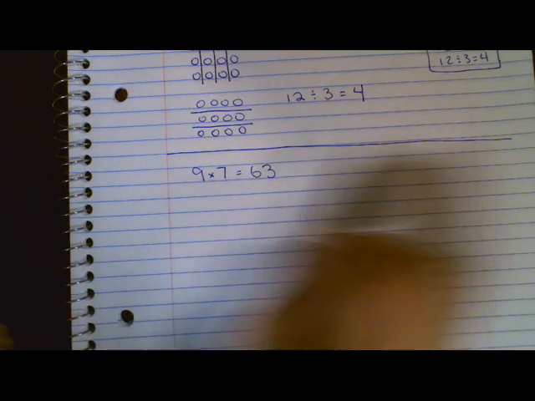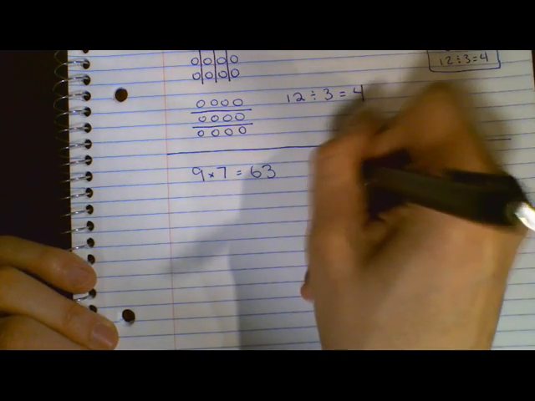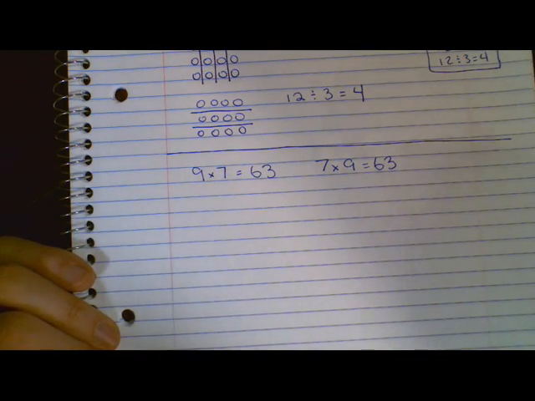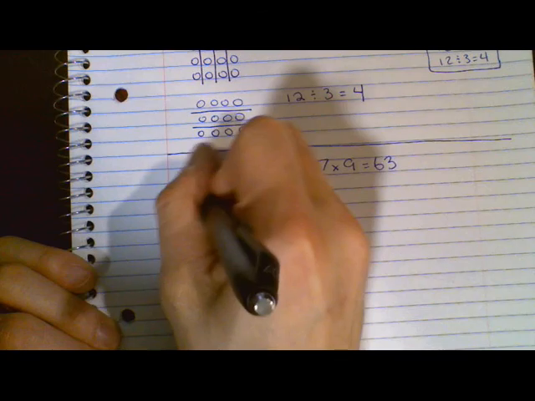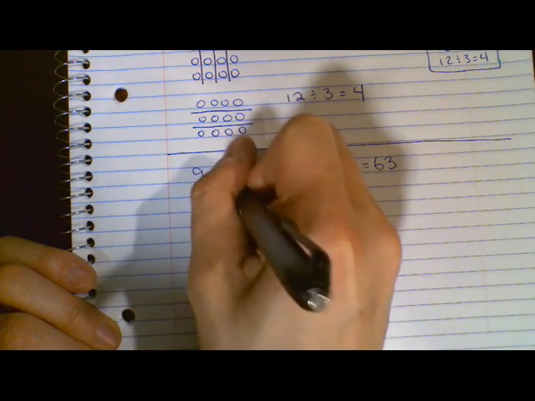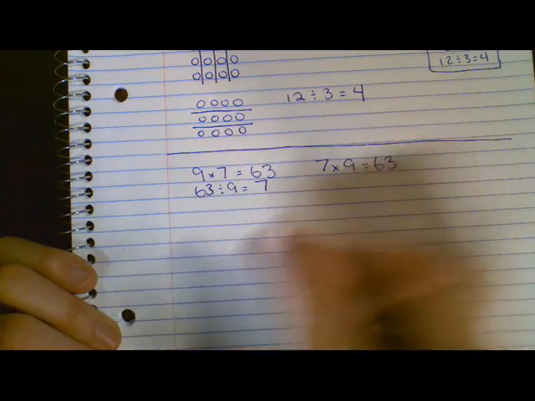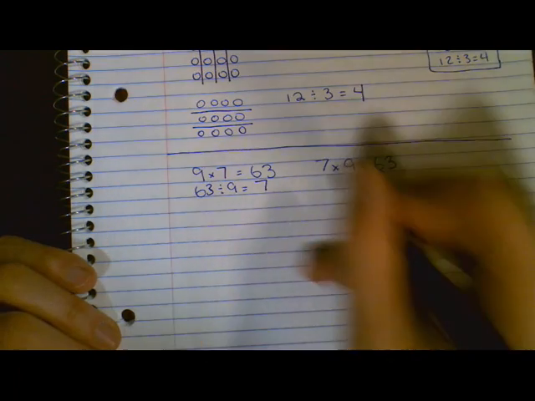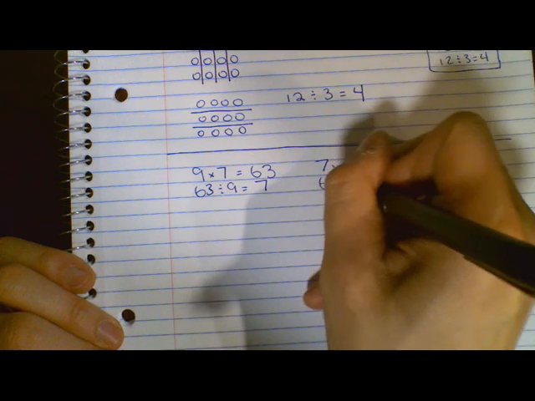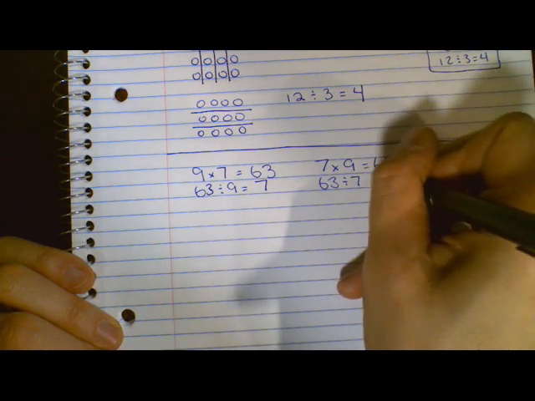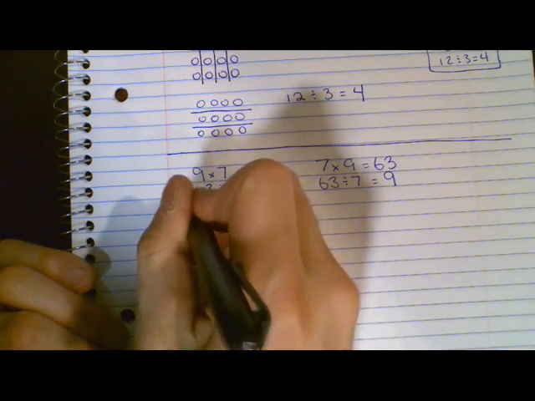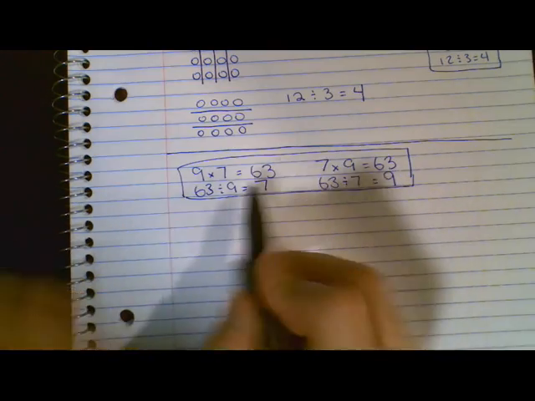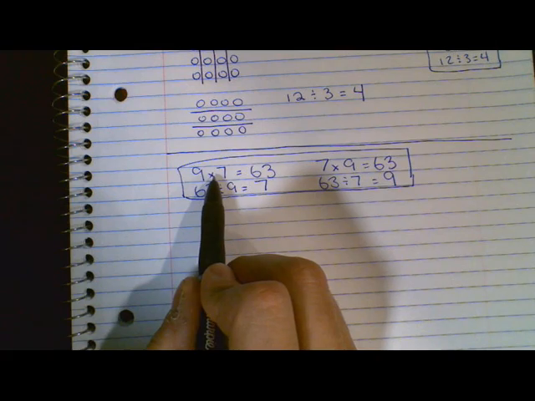But if I know that, I also know that 7 times 9 equals 63. And then if I do the flip, I know that 63 divided by 9 is equal to 7. So 63 divided into 9 groups is 7 things per group. Okay, and I also know that 63 divided by 7 equals 9. Right, so I know all of these things just by knowing one multiplication fact.